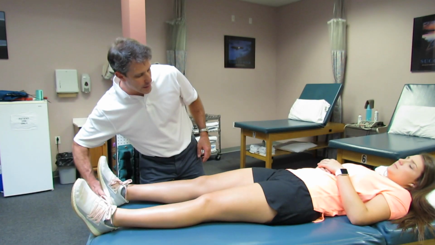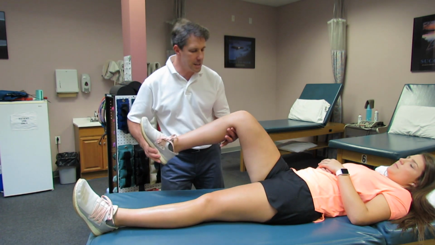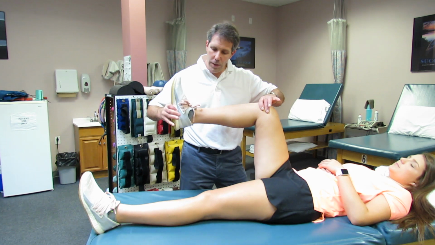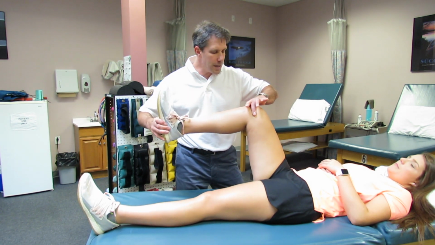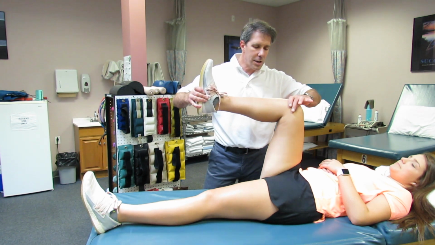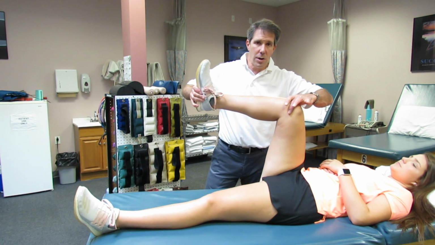So the way you do this test is you take the patient, relax them, put them flat on their back, and I like to hold the knee and I like to hold the bottom of the foot, and what you do is you take the hip into hip flexion, slight adduction, and internally rotate.